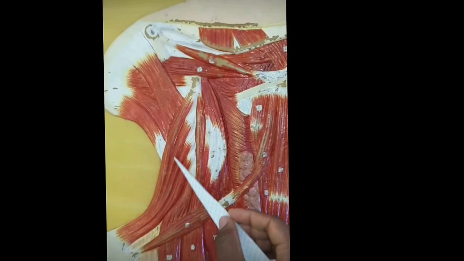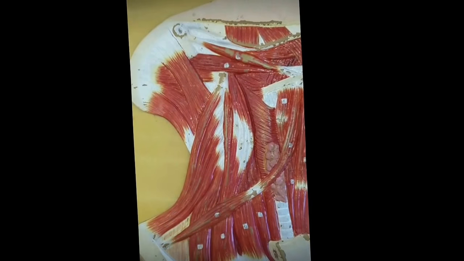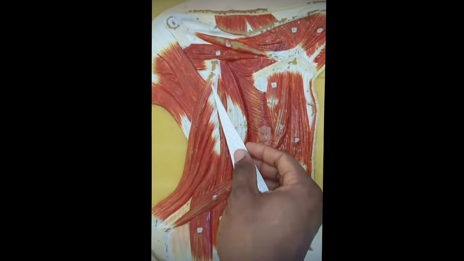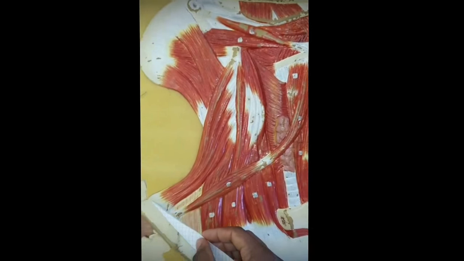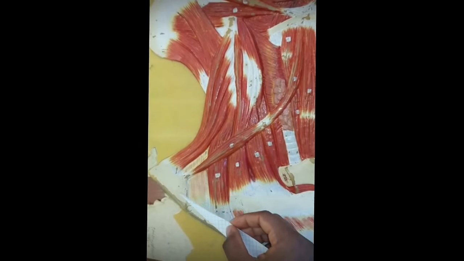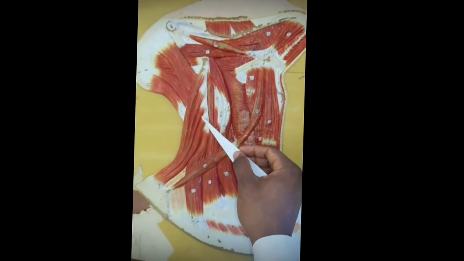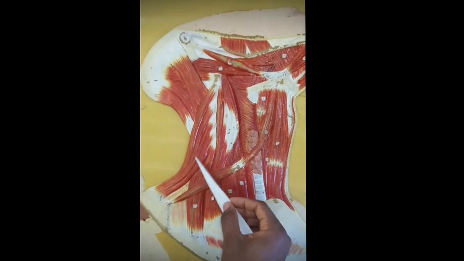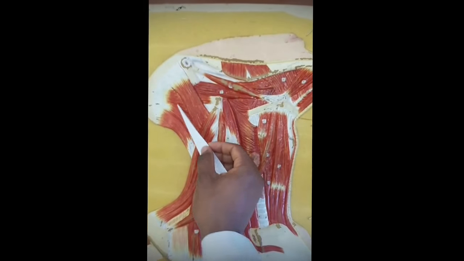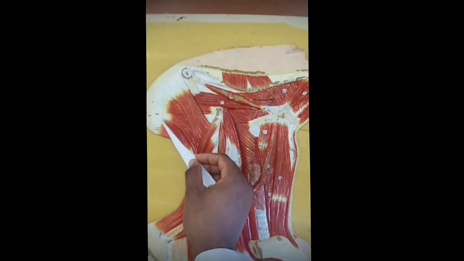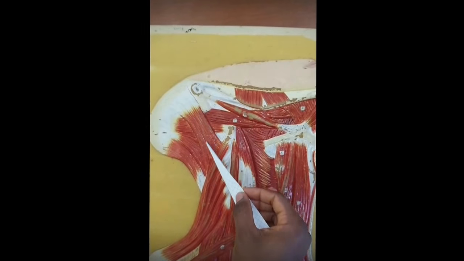And here we have the musculus levator scapula. This muscle originates from also the cervical bone, and it inserts into the superior margin of the scapula. By the name musculus levator scapula, it helps to elevate the scapula. Here we have the musculus spinous capitis. You have the musculus longissimus capitis.